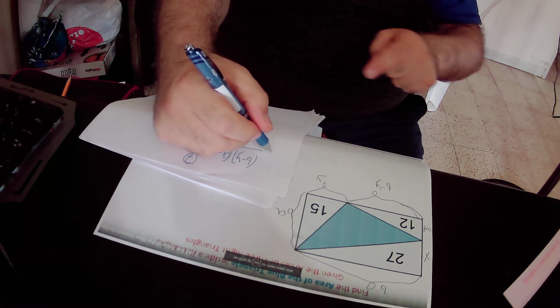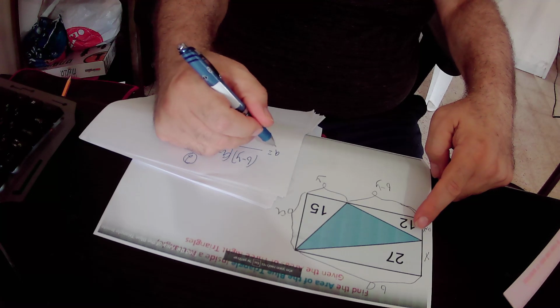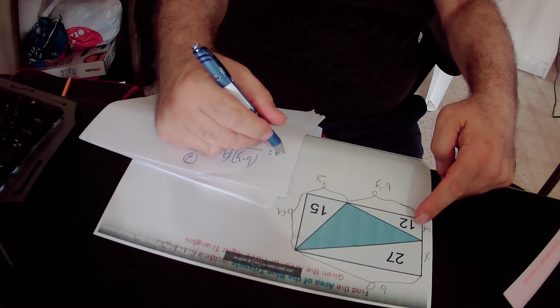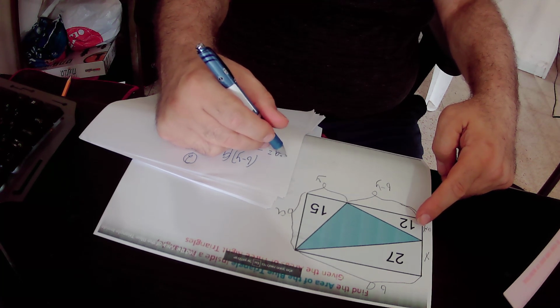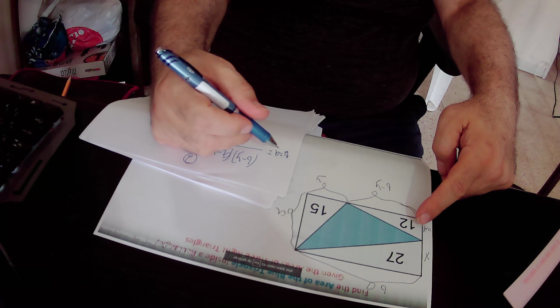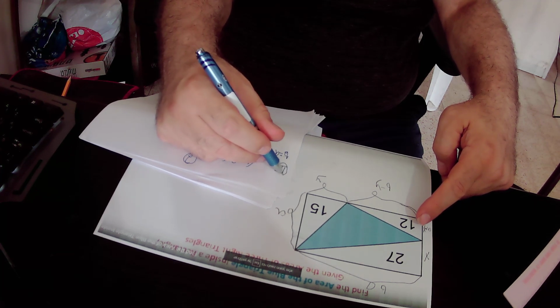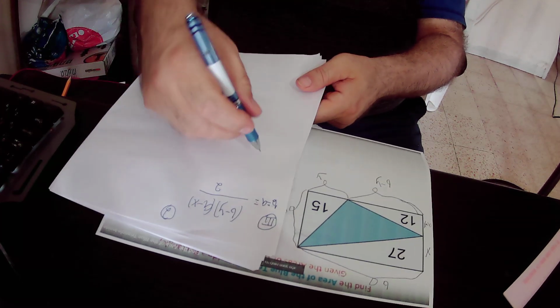That will be the area of this triangle. But we already know that the area equals 12 units, so we can add that the area equals 12 units. So that will be the third equation. I will write it again.